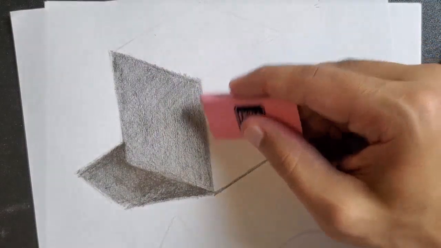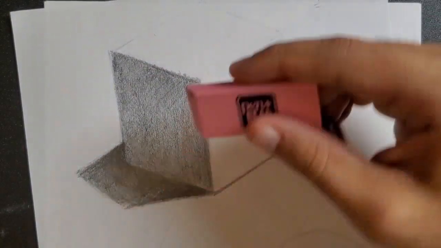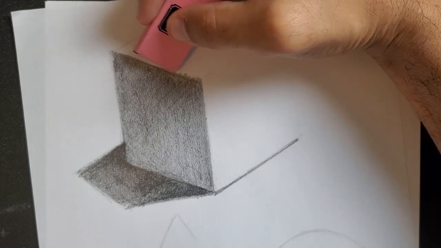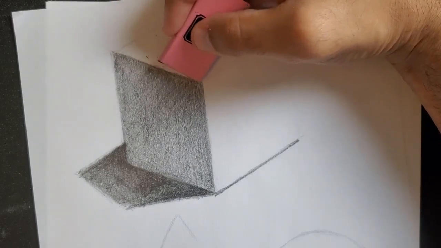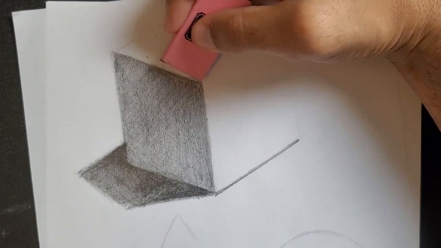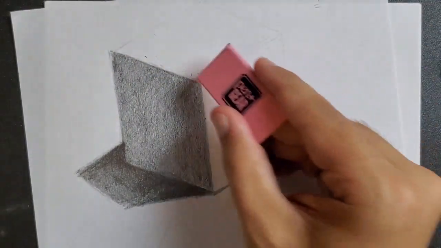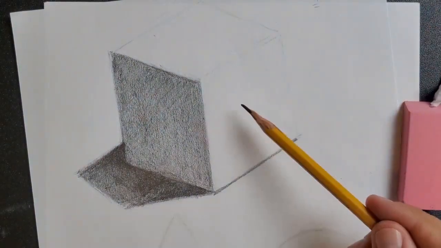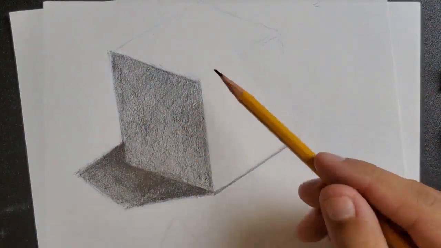You want to make sure that you have a crisp line there, even though we're going to add a value right here, because that's the way that a cube would look. When it comes to the cube, the values aren't really blending too much. Like, you clearly have a value over here, a value over there, a value here, a value here, for example.